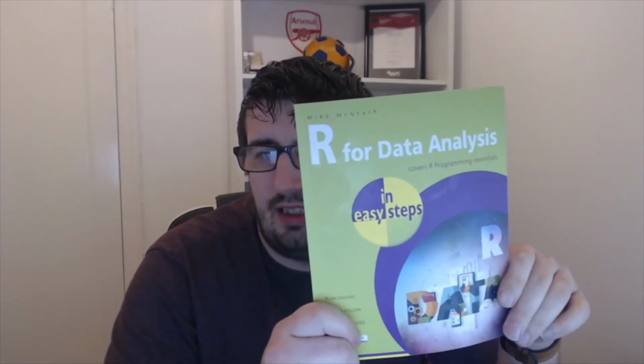A couple of books I'm focusing on, as I've probably told you a couple of times, this is one of the books that I use to really understand R programming from the offset. It has loads of little exercises and notes to look through, so I highly recommend this. It's R for Data Analytics in Easy Steps. That's going to show you more of the basics, but if you get stuck, you can go back to it and see what this syntax does, etc.